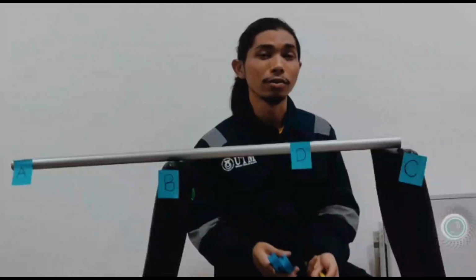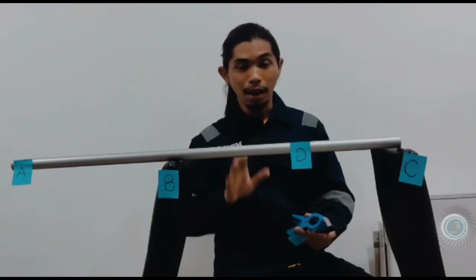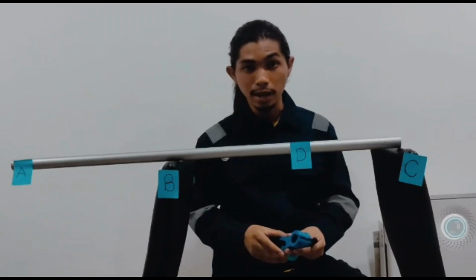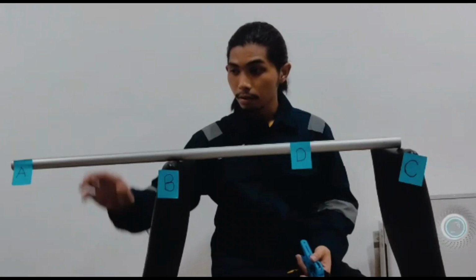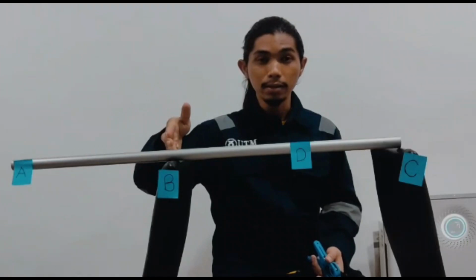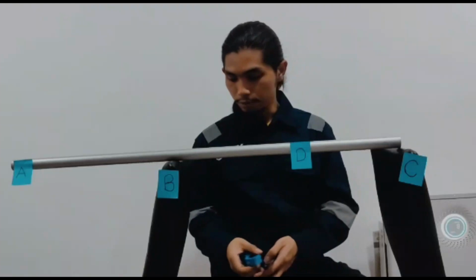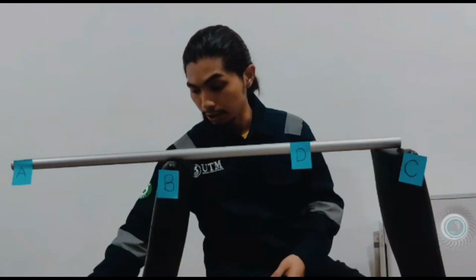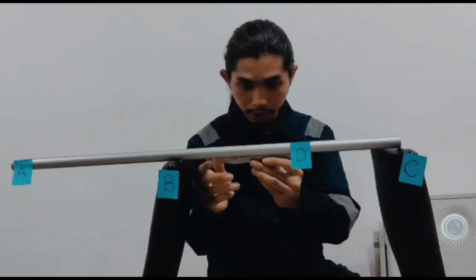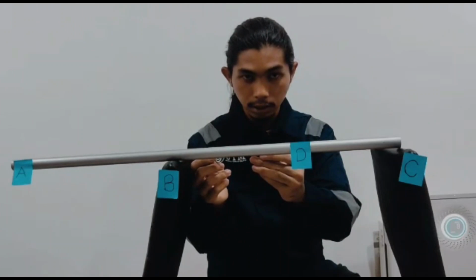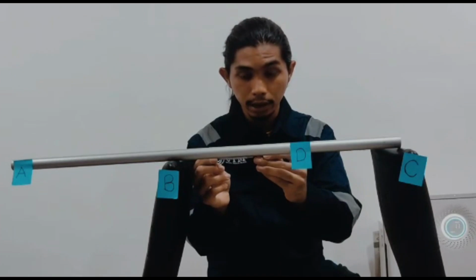Demonstrate about contraflexion. So basically we have our frame, and one more thing is we set up our beam, point A, point B, point C, and the cross section. So first thing, when we cut the cross section, we need to make sure the distance from point B to the cross section is measured as 400 mm.